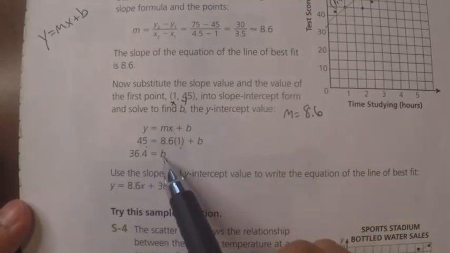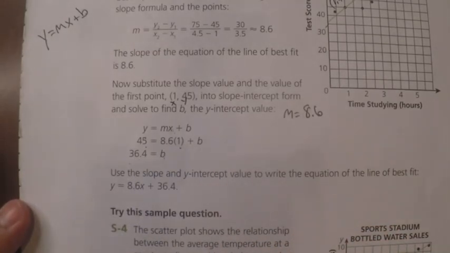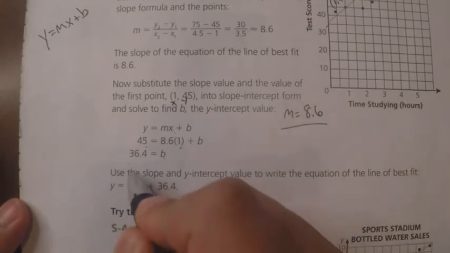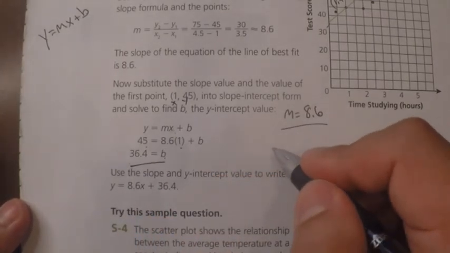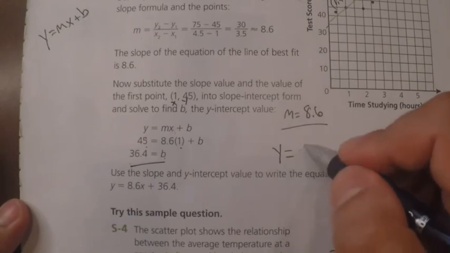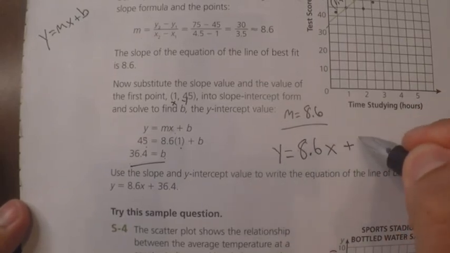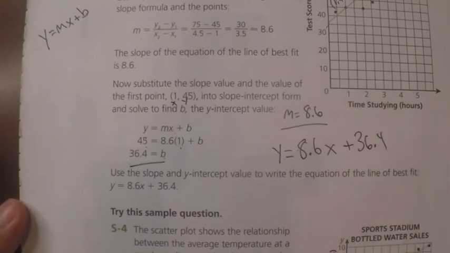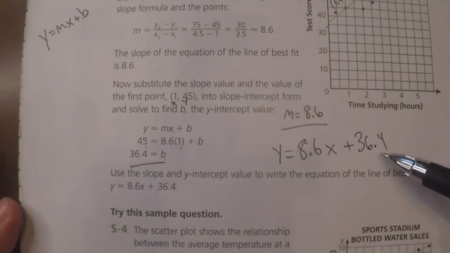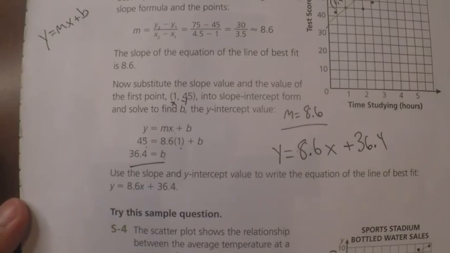Work this out, and we find that b equals 36.4. So now we have our m and our b. We write the equation of our line: y equals 8.6x plus our y-intercept 36.4. That would be the equation of best fit using the line that they gave us.